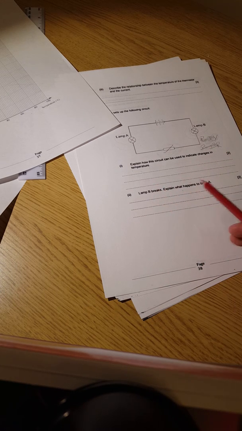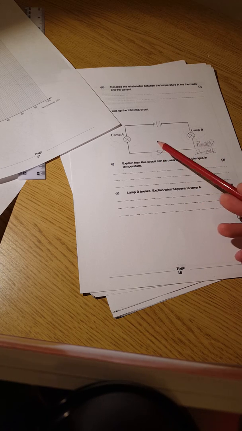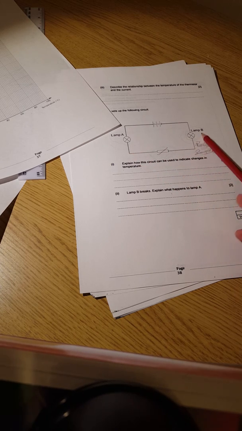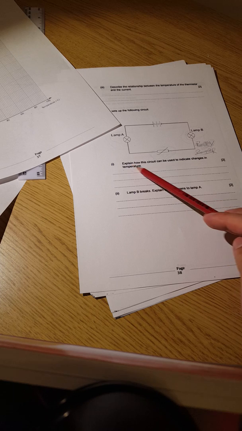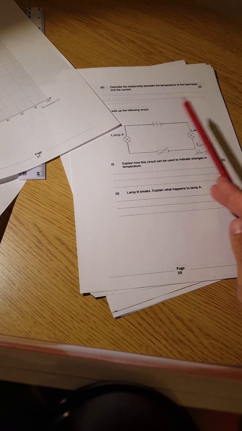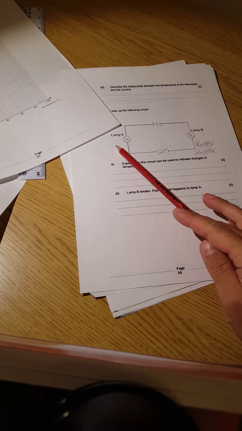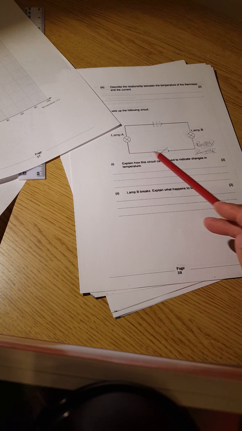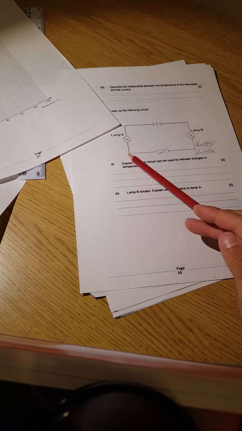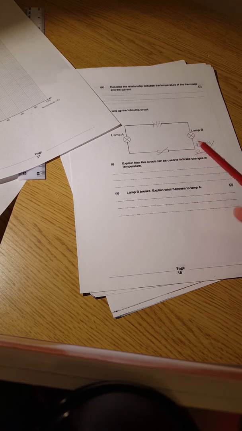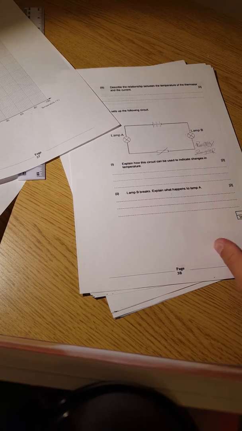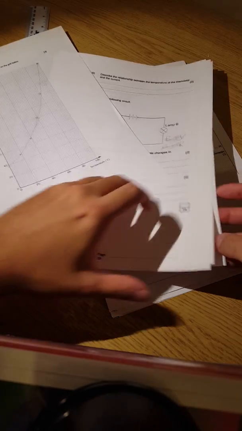Lamp B breaks, explain what would happen to lamp A. Now again, it's 2 marks. So you need to mention that they're in a series circuit. Current travels in one path, in one loop. If lamp A breaks, the circuit will be incomplete. Current can no longer flow to lamp B. Lamp B will therefore go off. Lamp A will go off if lamp B breaks. Next question.